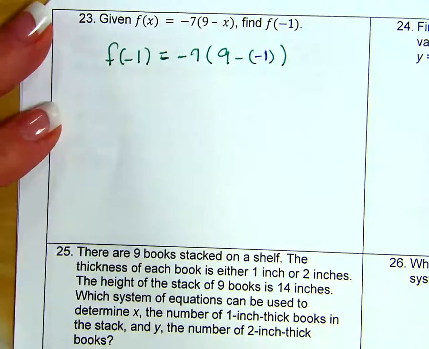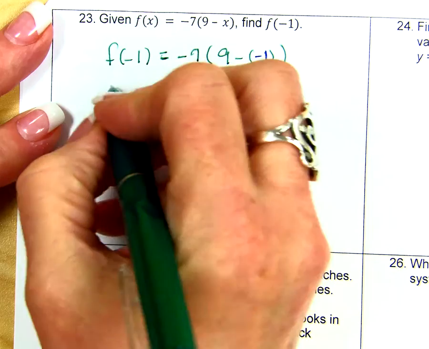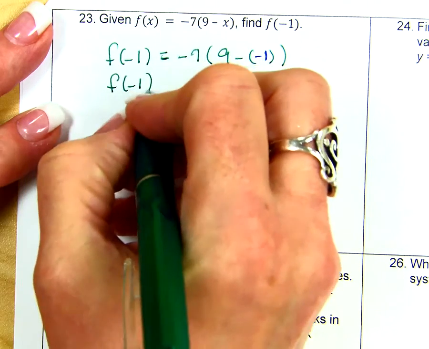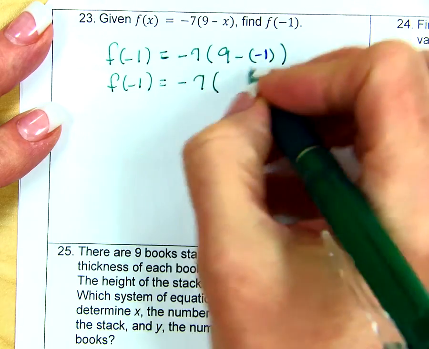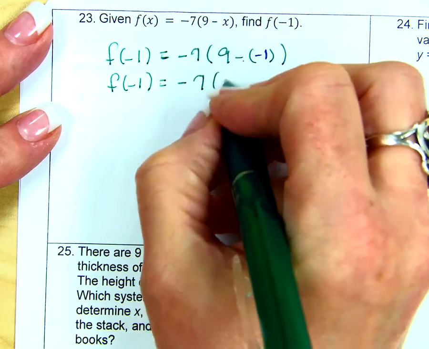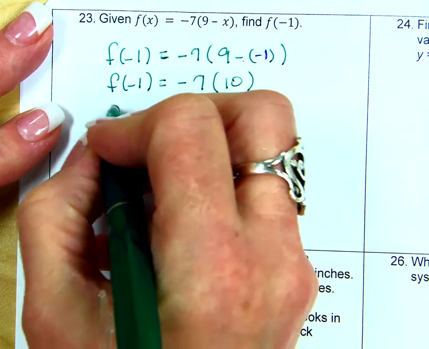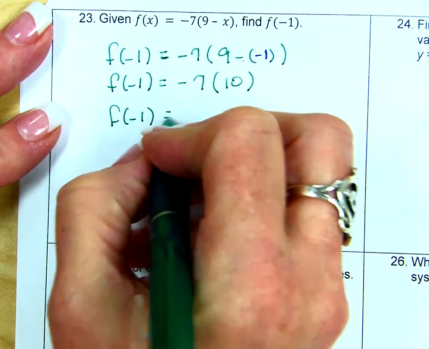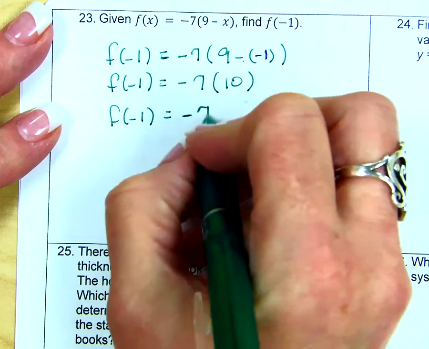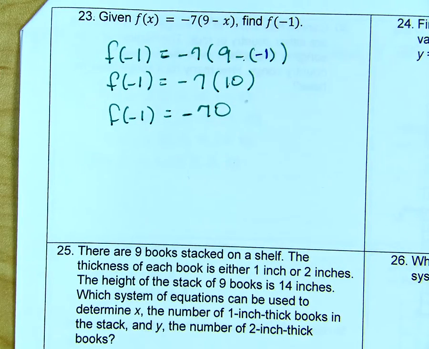So x has now become -1. Now it's just a process of simplifying. 9 minus -1 is 10. -7 times 10 is -70. So f of -1 is equal to -70.